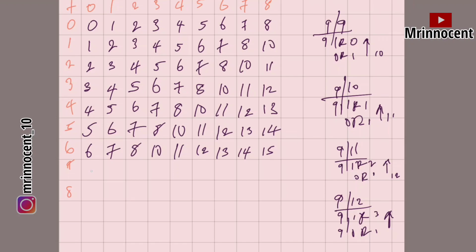7 plus 0 is 7. 7 in base 9 is 7. 7 plus 1 is 8. 8 in base 9 is 8. 7 plus 2 is 9. 9 in base 9 is 10. 7 plus 3 is 10. 10 in base 9 is 11. 7 plus 4 is 11. 11 in base 9 is 12. 7 plus 5 is 12. 12 in base 9 is 13. 7 plus 6 is 13. 13 in base 9 is 14. 7 plus 7 is 14. 14 in base 9 is 15. 7 plus 8 is 15. 15 in base 9 is 16.